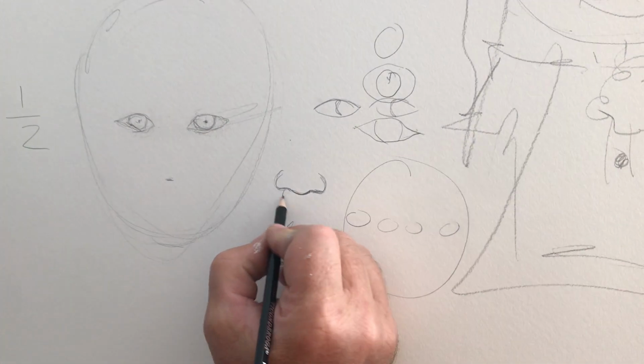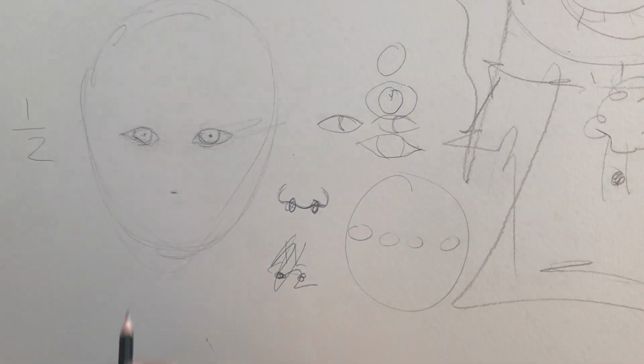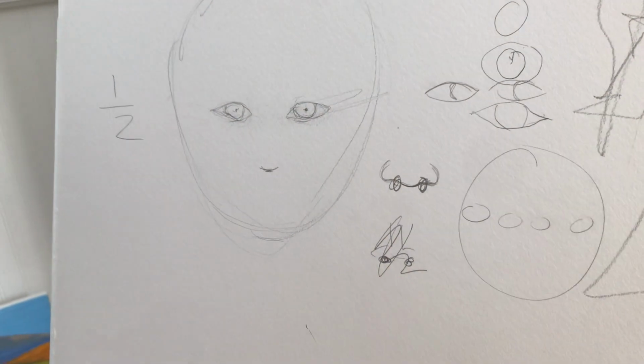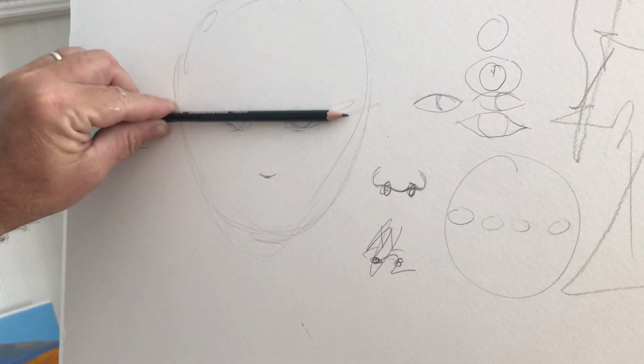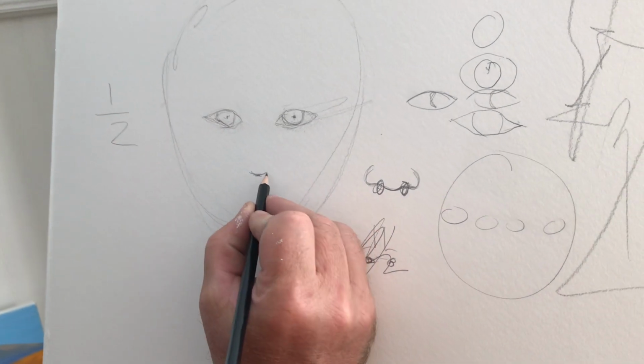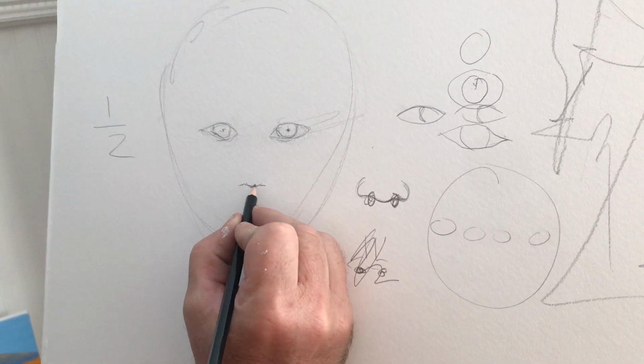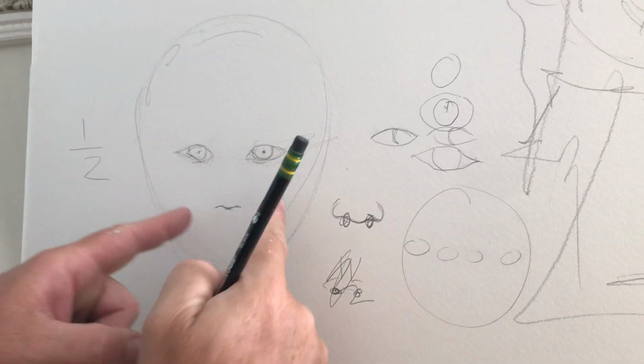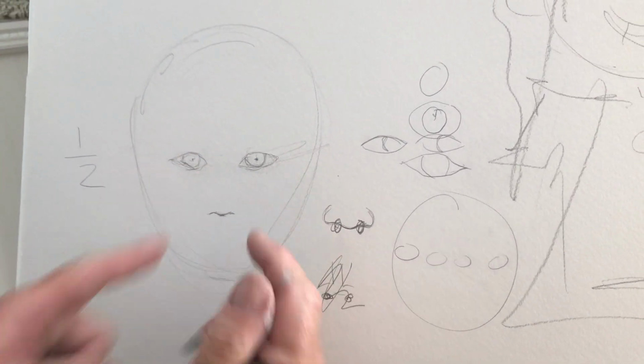So you don't want to draw super dark nostrils or anything. What you want to do is just go, okay, there's the tip of the nose. And remember, it's halfway between your eyes and your chin, right? Kind of extend it out. And also think about how wide your nose is. It doesn't fit right in here. It's not way out here. It's kind of in this range.